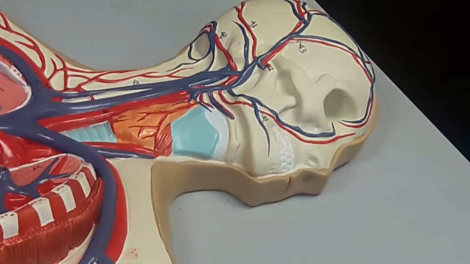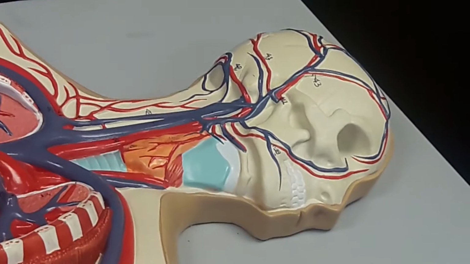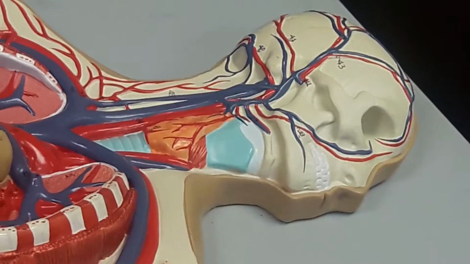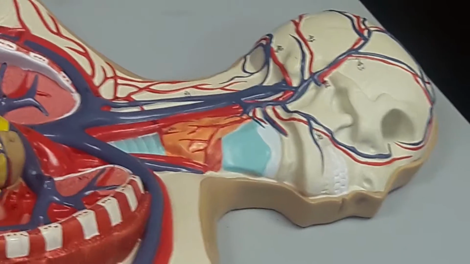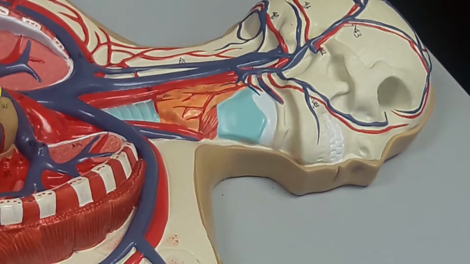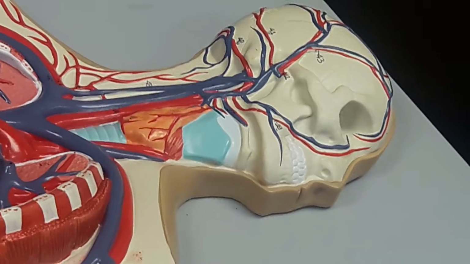I'm not going to show you that. It's not on the model. It is on the brain model if you took a look at that or saw that in the handout earlier. But we can track the external carotid artery. The external carotid arteries stay external to the surface of the skull, and they're going to give rise to several vessels that appear on top of the skull.